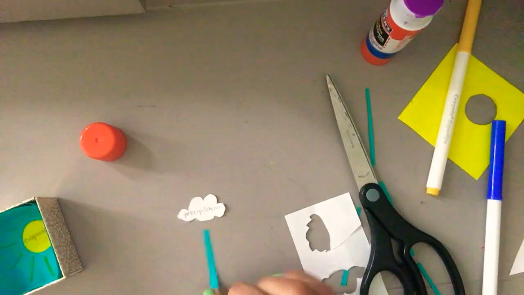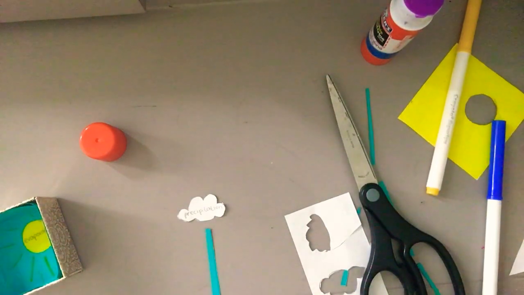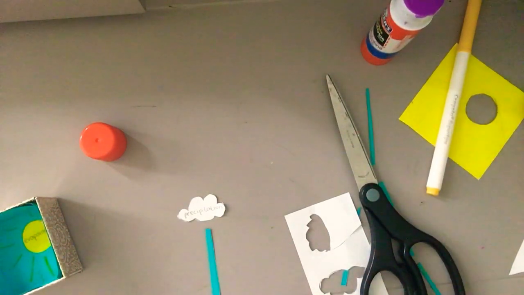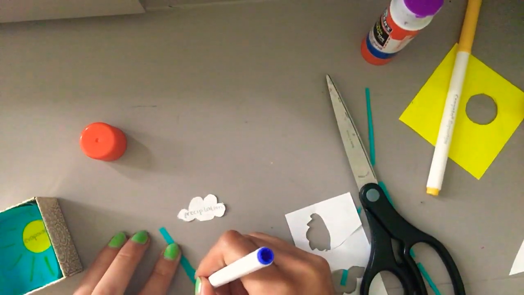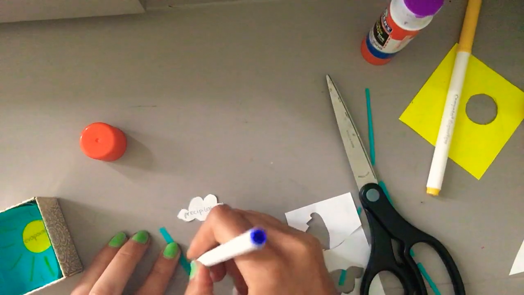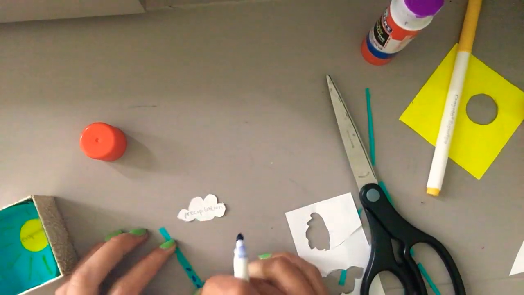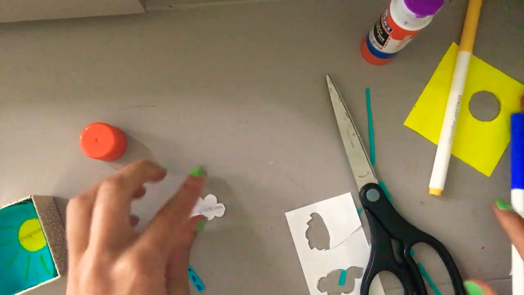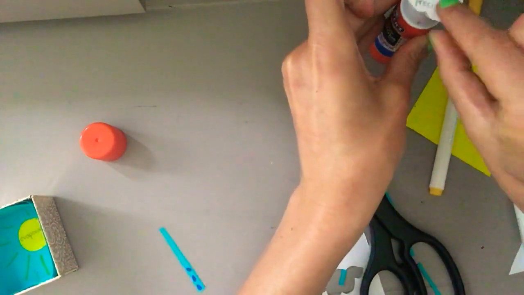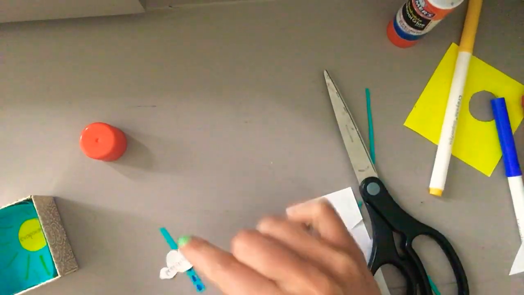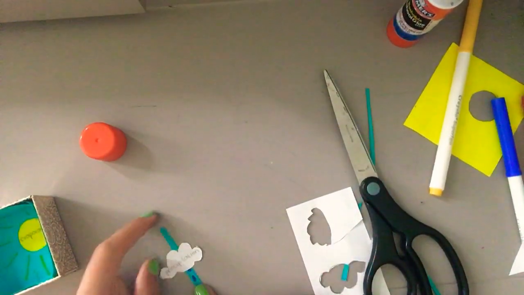Now, to make my cloud 3D, you could use string. I'm using a tiny little strip of paper. On the paper, I'm going to, towards the bottom, make a couple of raindrops. And then I'm going to take my cloud, put a little glue on the back, and press it onto my strip so it looks like it's raining.